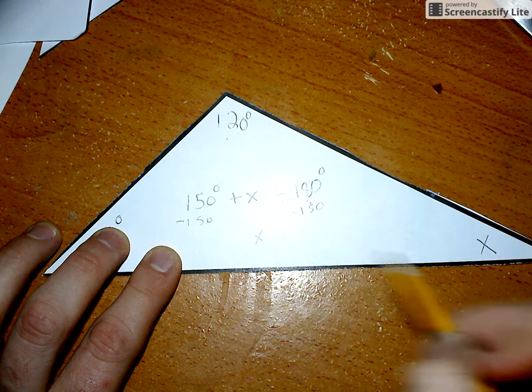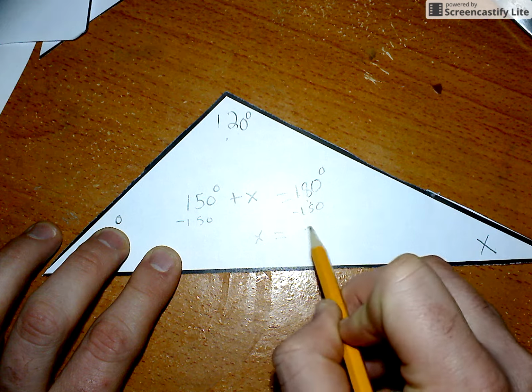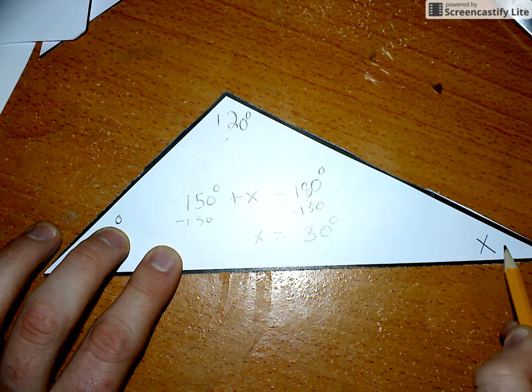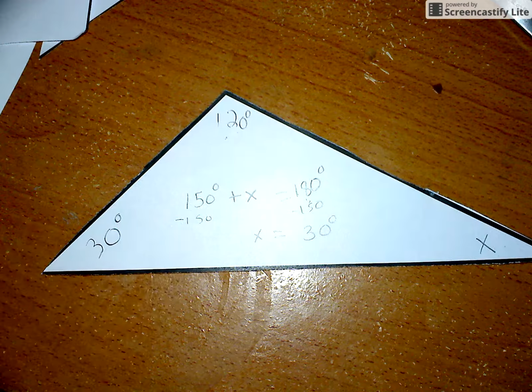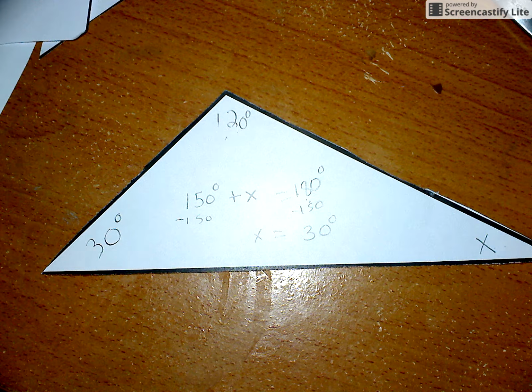So if we add 30 and 120 together, we're going to get 150 degrees, plus our missing angle has to equal 180. And as we know from solving our one-step equations and two-step equations, we're going to perform the inverse operation, and X is going to equal 30 degrees on this side.